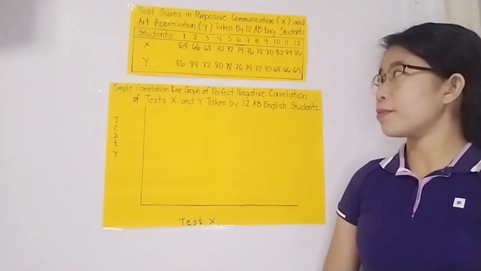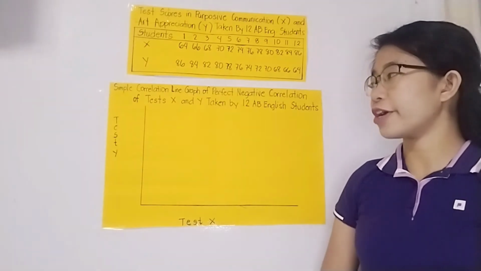So we have two variables, the variable x and the variable y.